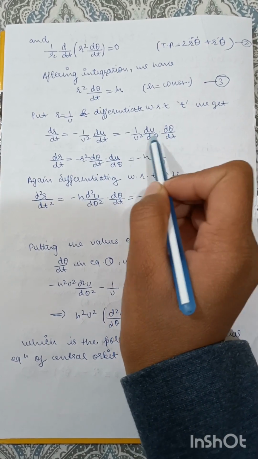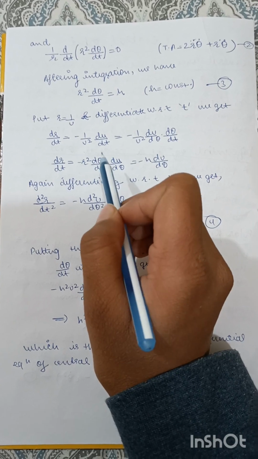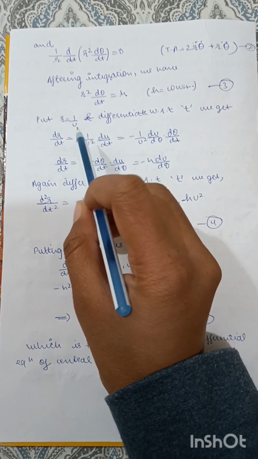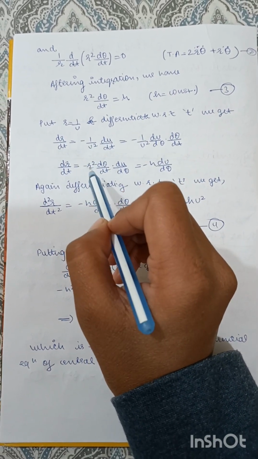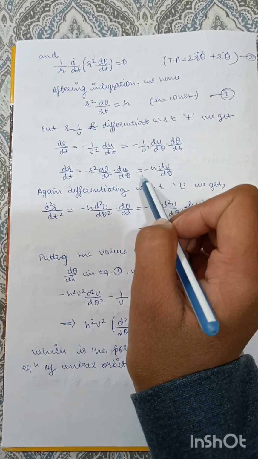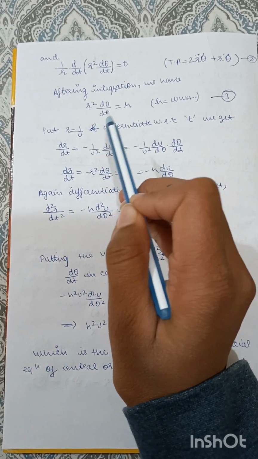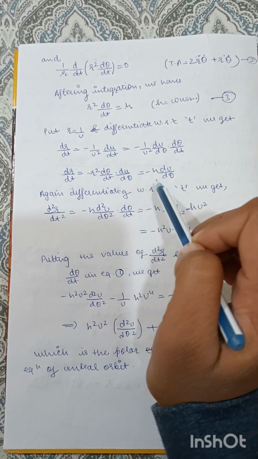We can write this also as dr by dt equals minus r square du by d theta times d theta upon dt, since 1 upon u is equal to r. From equation 3, r square d theta upon dt is h.